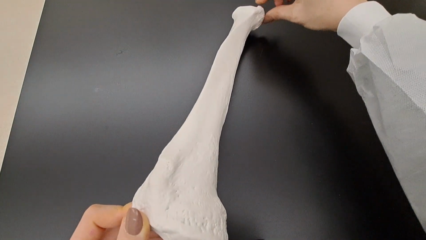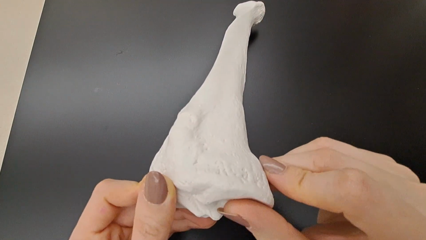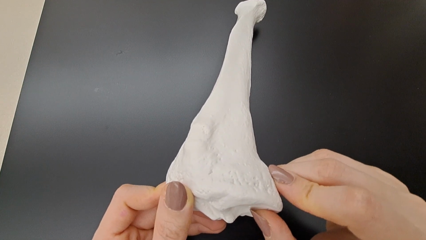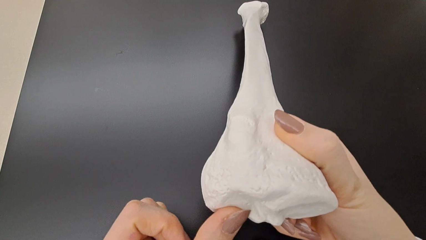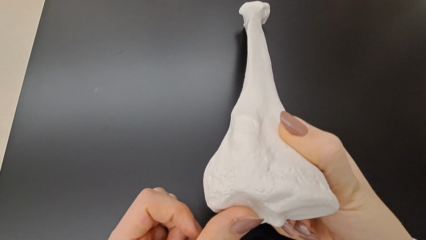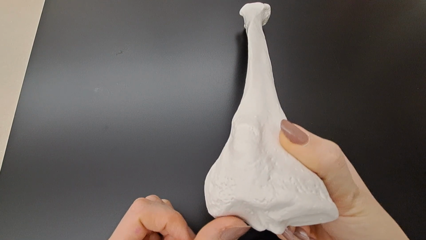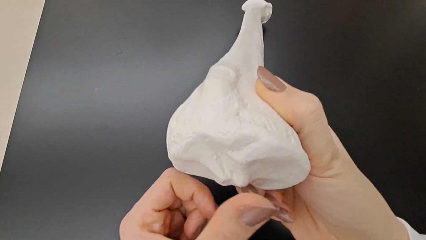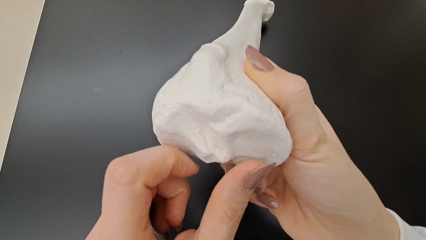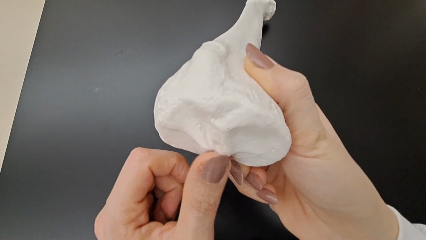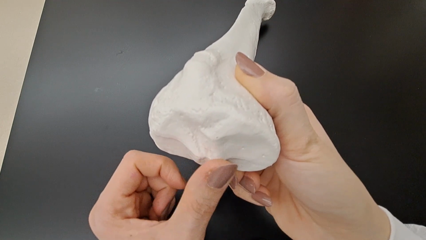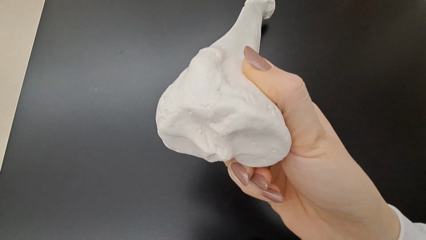Again, this is the medial malleolus, and this is the articular surface of the medial condyle of which bone? Of the femur. The opposite one is the articular surface of the lateral condyle of which bone? Of the femur. Between the two articular surfaces, right here, this is the intercondylar eminence. So this is the intercondylar eminence.